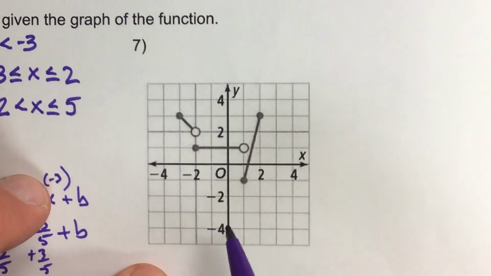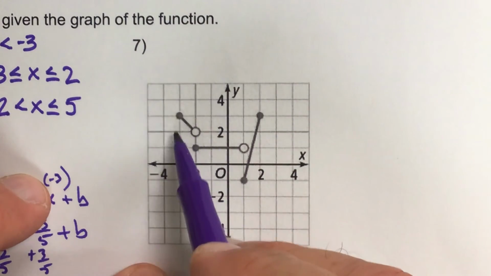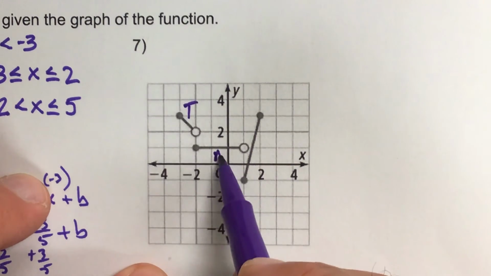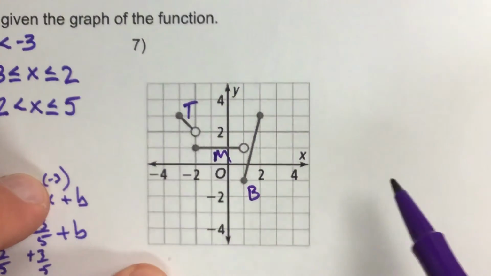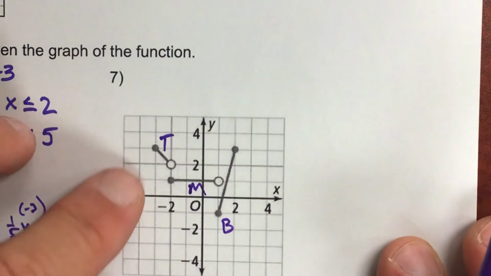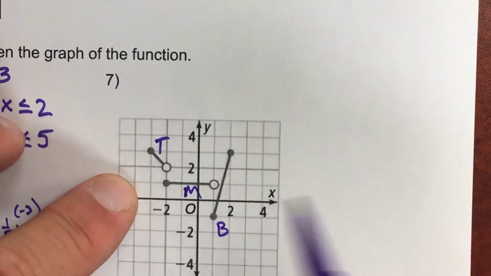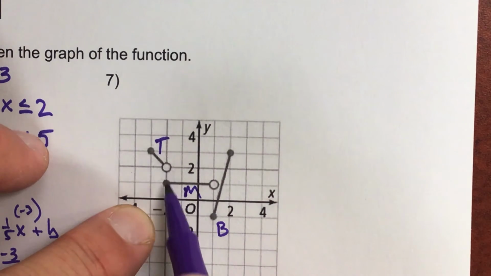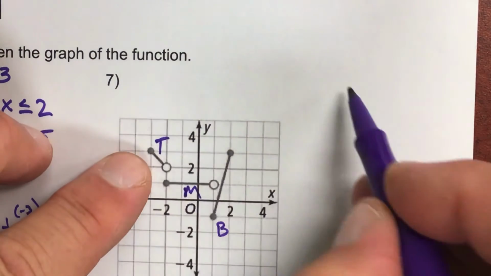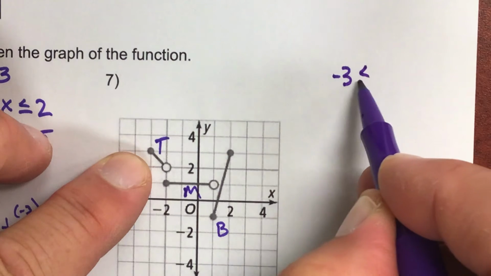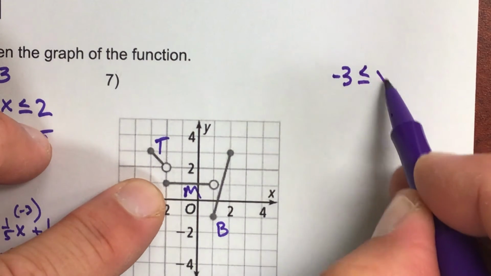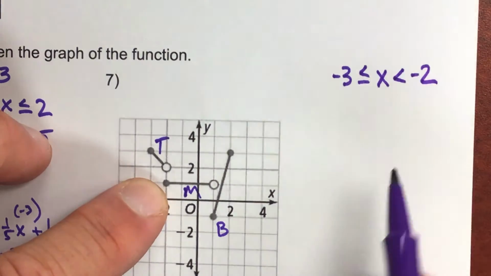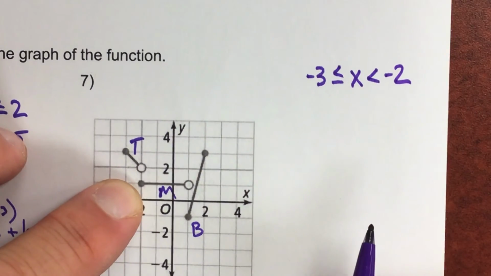Here we go. Again, there's 3 of them. So since this is the furthest dot, this is going to be the top, this is going to be the middle, and this is going to be the bottom. All right? So let's give ourselves plenty of room here. All right, let's go ahead and just look at the restrictions. This looks like from -3 to -2, right? So we're going to say -3, and it's or equal to x, but it's open dot at -2. So we're going to leave it like that.